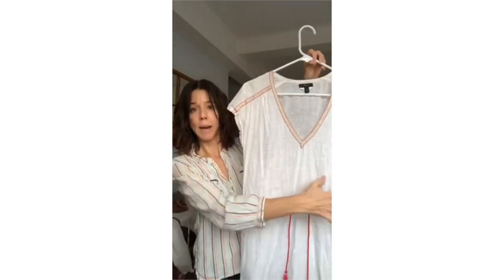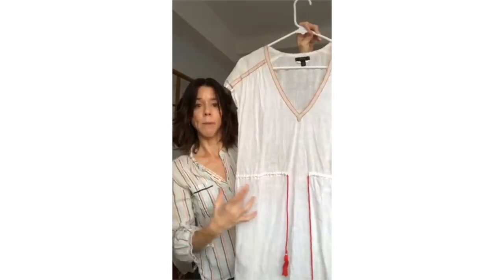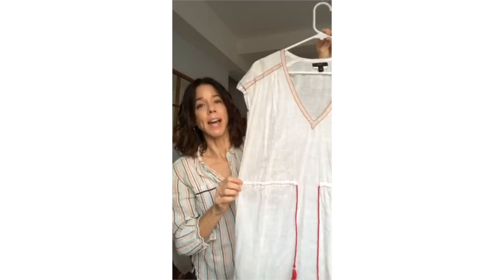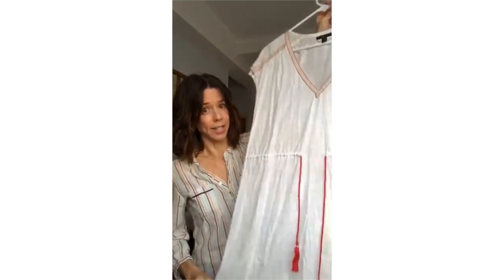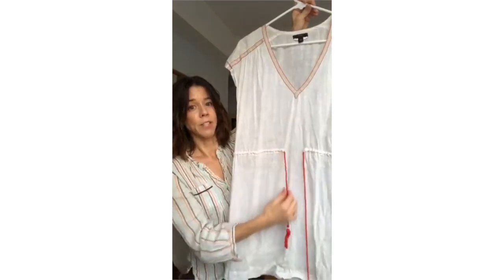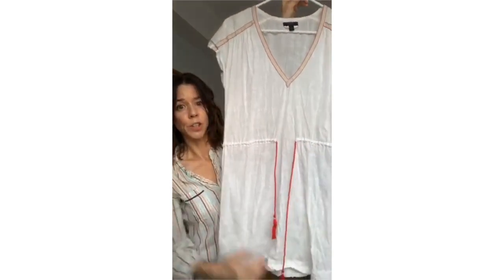If your waist is really small and you want to play it up, then you would have something with a belt, or this is kind of a built-in belt. You would place that there and it's gonna draw the eye. Now, this is an interesting outfit because of the strings. You see how these strings are creating a vertical line?